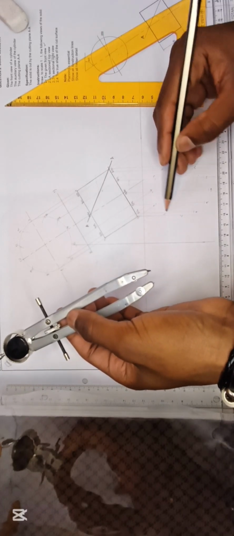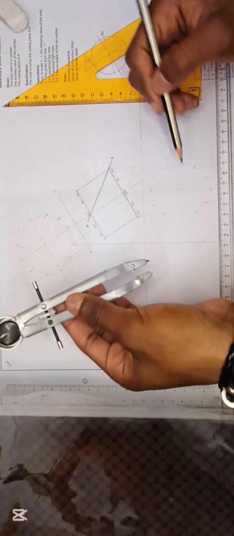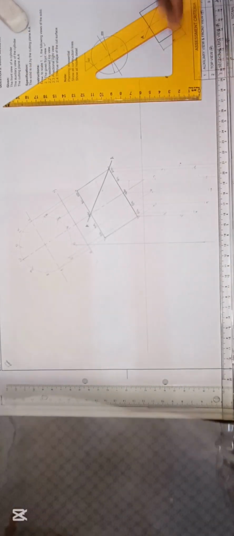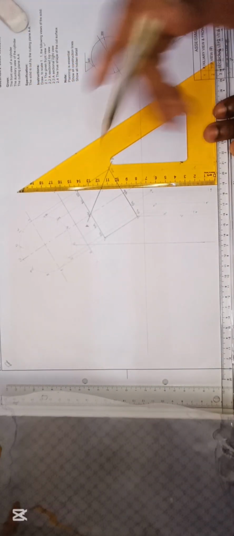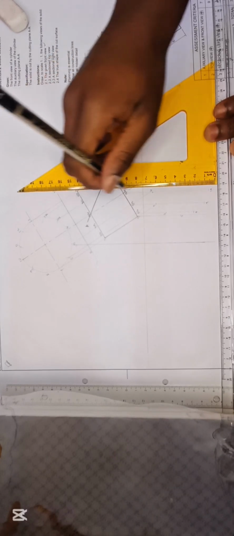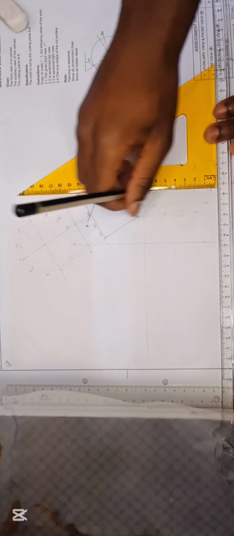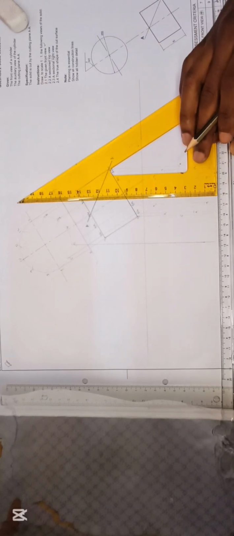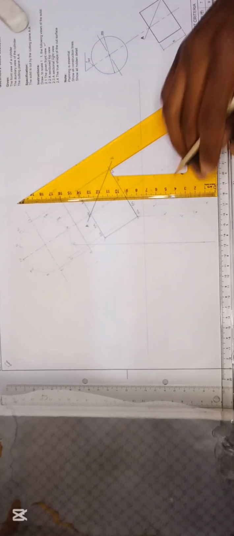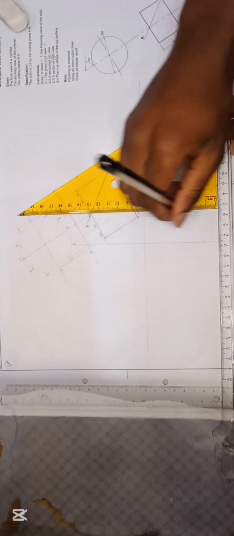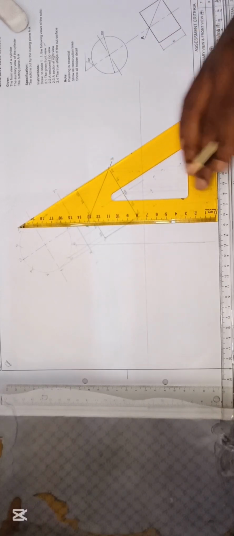Okay, remember this is going to be in hidden details. Okay, so now we will need to also construct the ones from the top. Line 12 and 2, line 3 and 11, line 10 and 4. Please, guys, do this step by step so that you don't get lost.